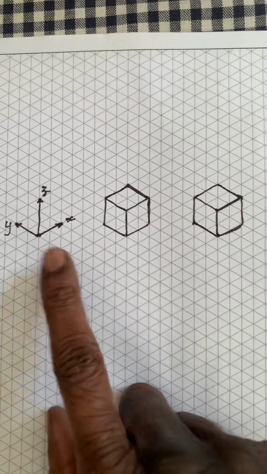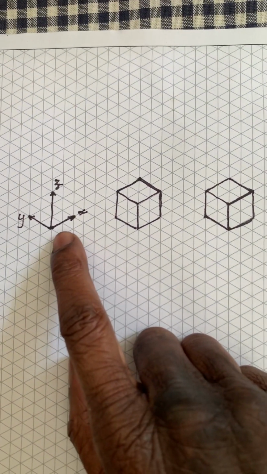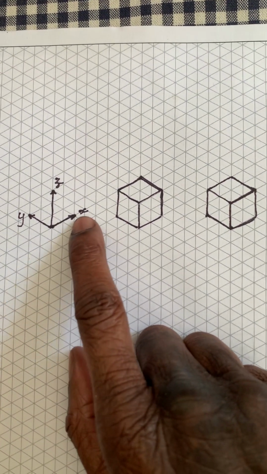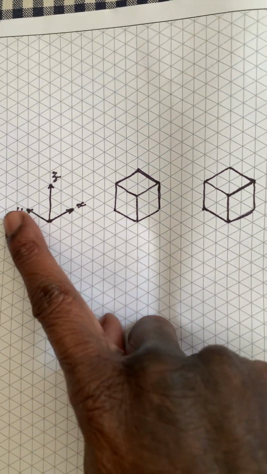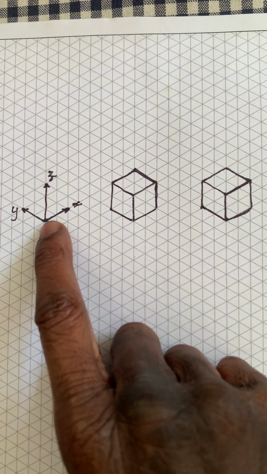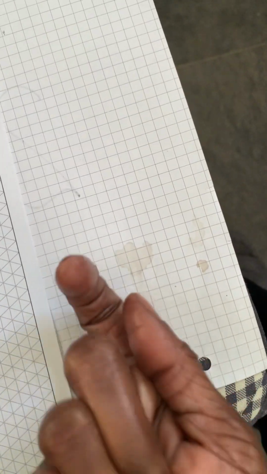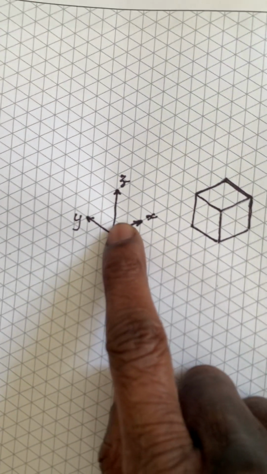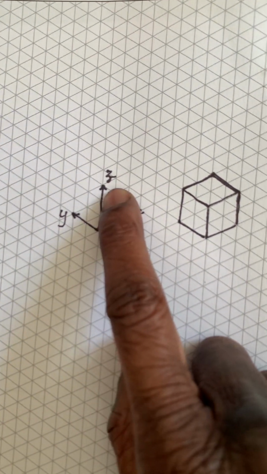So this is where you've got your X-axis, your Y-axis, and then your third one is coming. It would come out of the paper for your 2D pictures. That's where your Z-axis comes in.